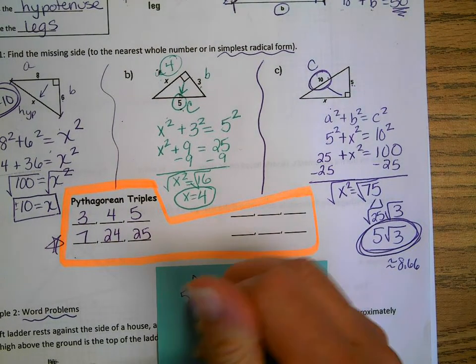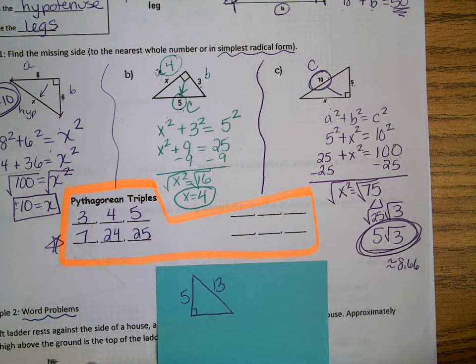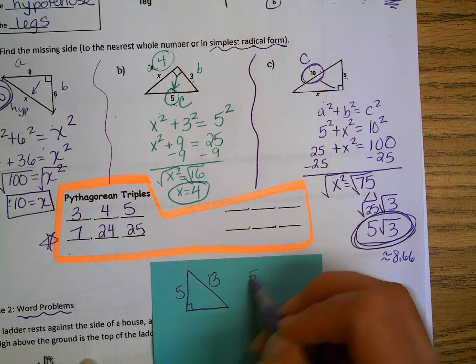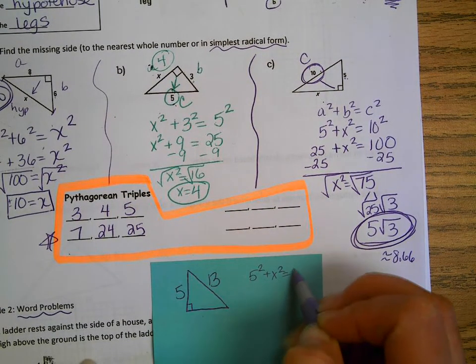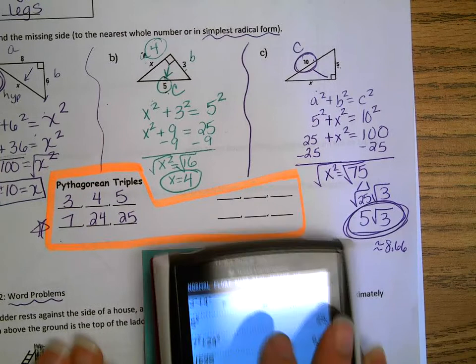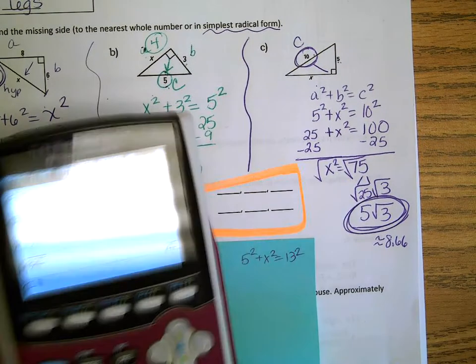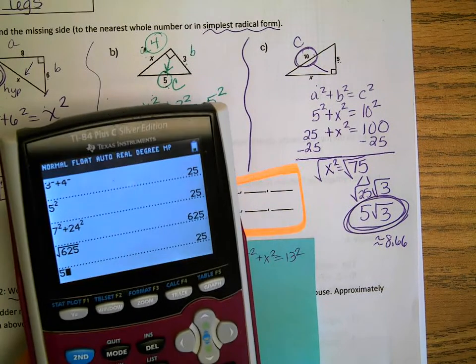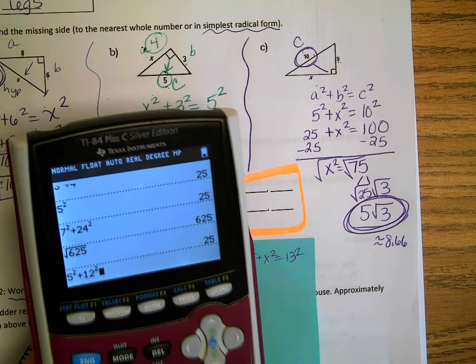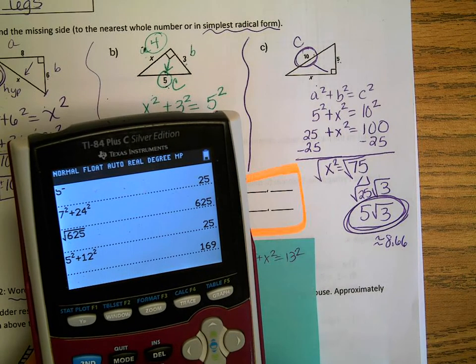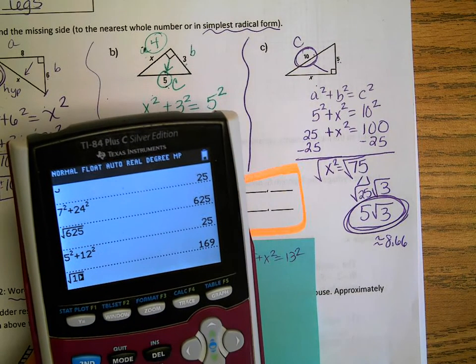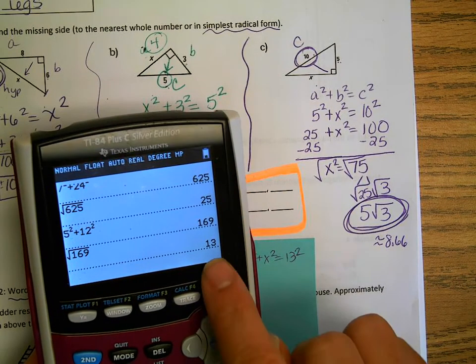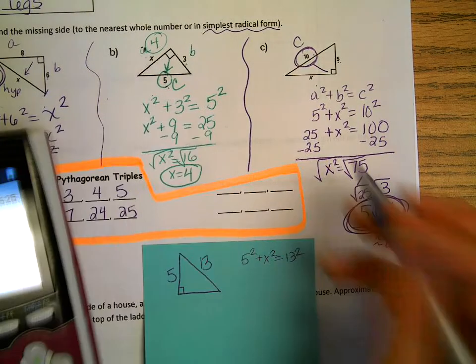So if this side is 5 and this side is 13, you could set up your Pythagorean theorem. But I'm going to tell you the triplet goes like this. If you take 5 squared and add it to 12 squared, you're always going to get 169, which the square root of 169 is 13. So 5, 12, 13 will always work.